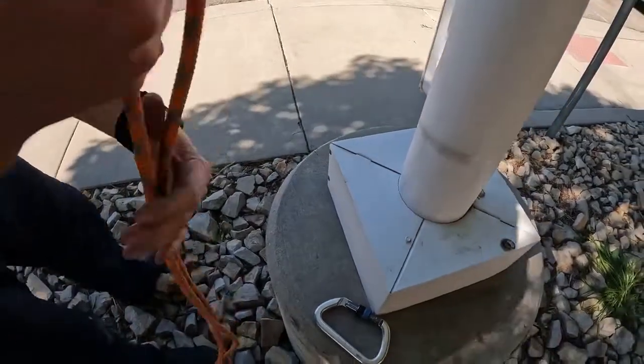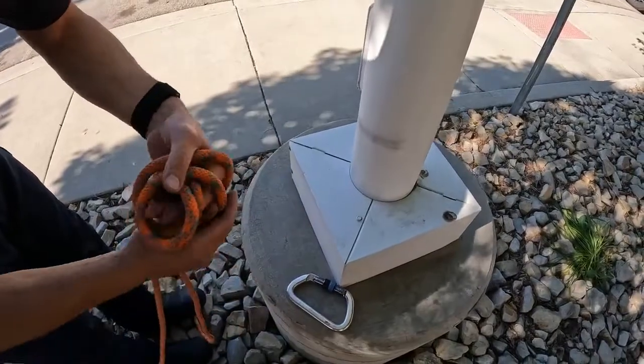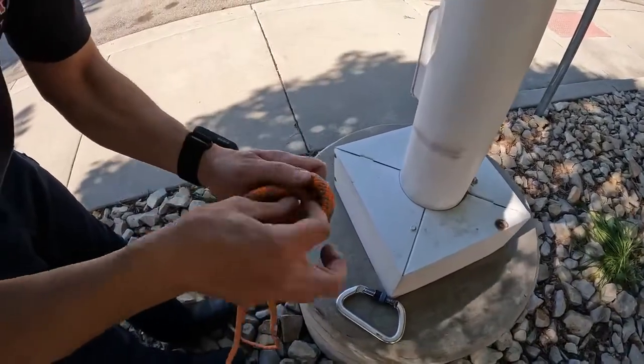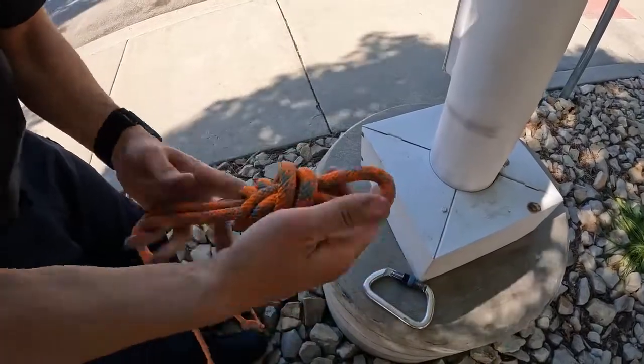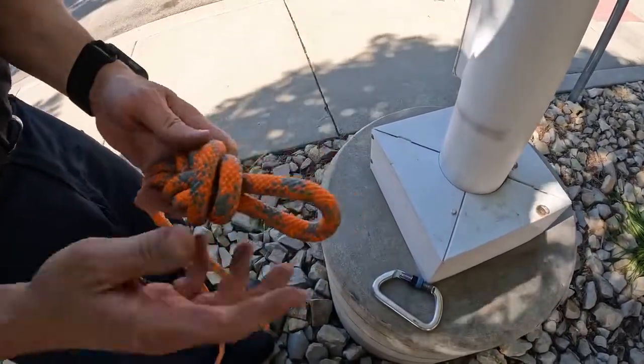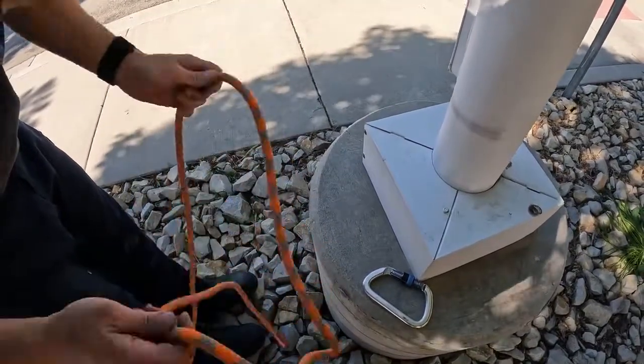So I think we can all agree that if I take a bight and I tie a figure 8 knot, that is a figure 8 on a bight, because I've taken a bight and I've tied a figure 8 on it. So a figure 8 on a bight. I think we can all agree on that. What we can't agree on is what a bowline on a bight is.